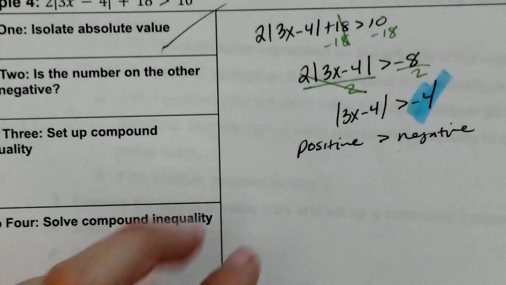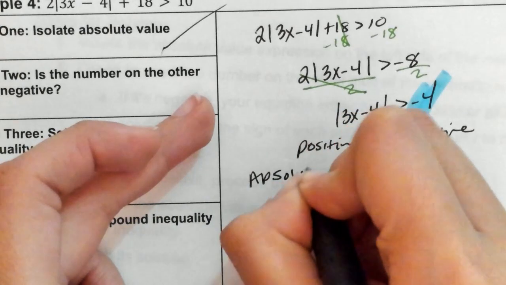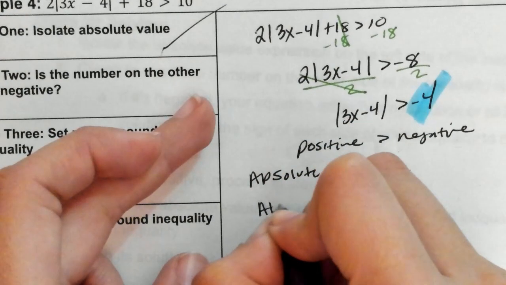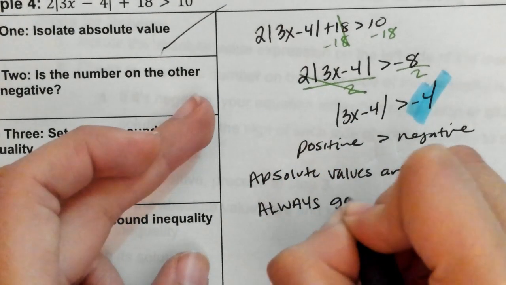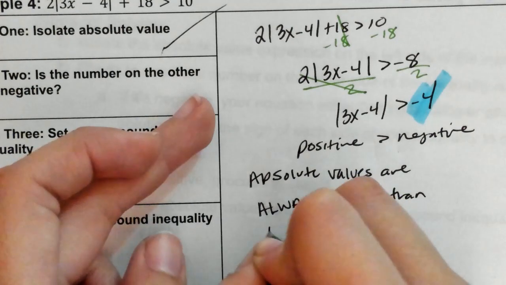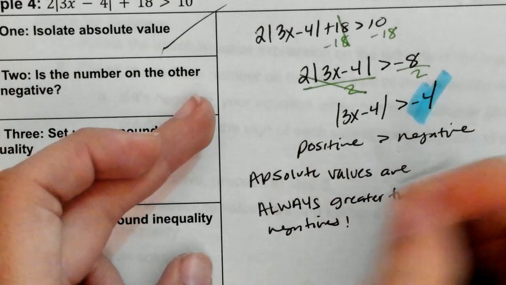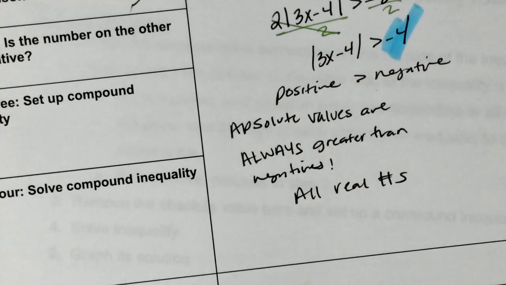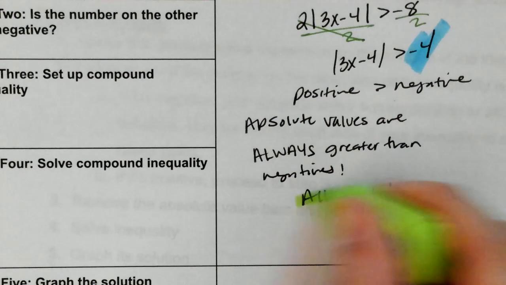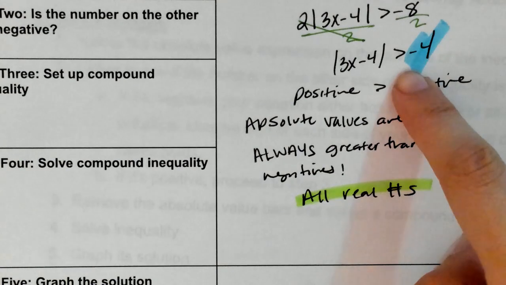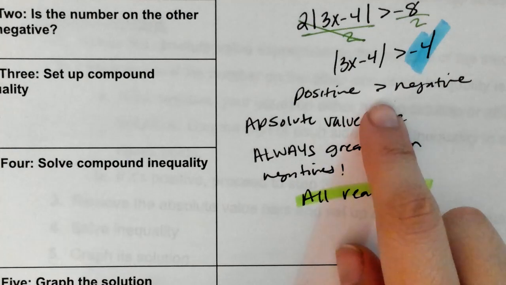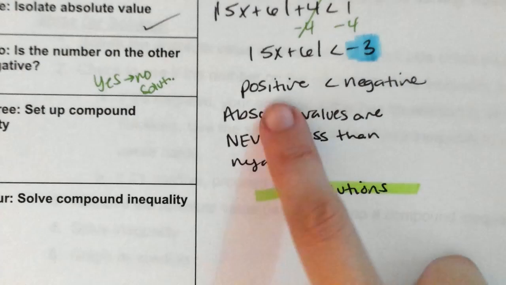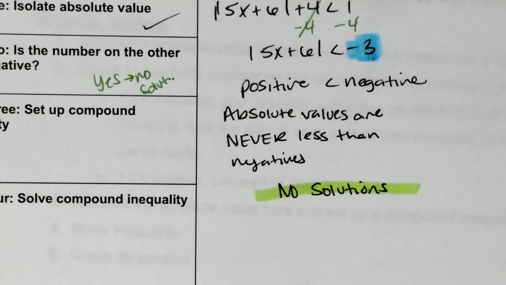So no matter what x value I put in here, it is a case of all real numbers, because absolute values are always greater than negatives. So all real numbers. So you have to be careful when you get a negative. Don't always assume it's an all real numbers case. Don't always assume it's a no solution case. It really depends on your inequality symbol. So if it's positive greater than negative, that's true: all real numbers. If it's positive less than negative, no solutions, because that's not true.